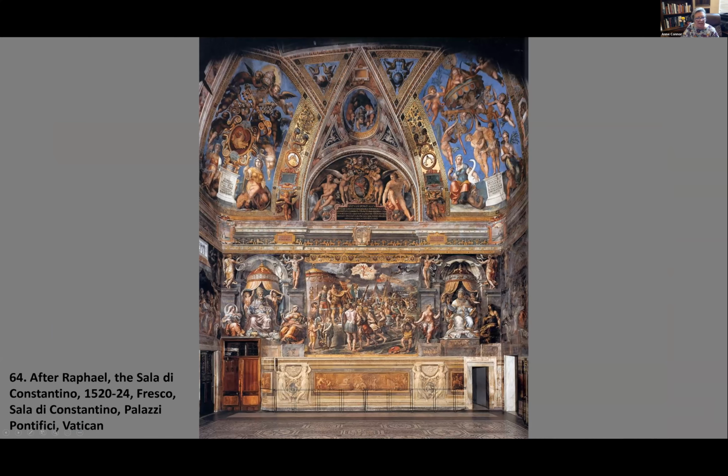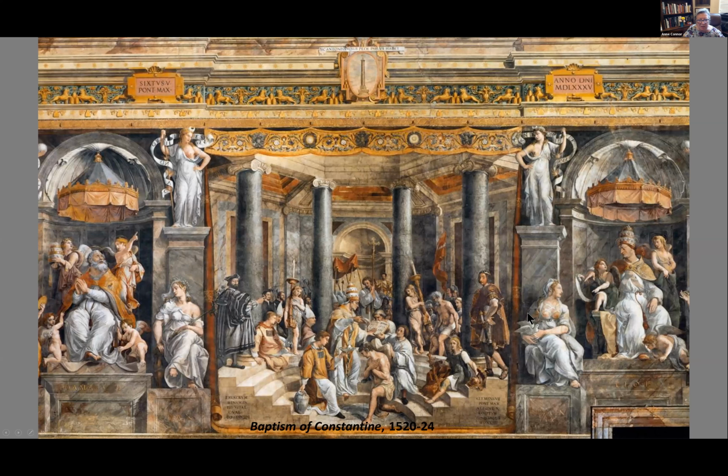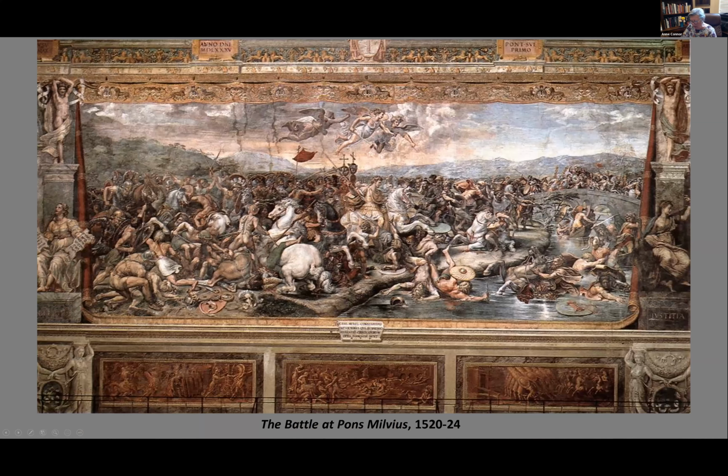Just after his death, following his cartoons and his designs, the workshop went on and finished the works in the Stanze with the Sala di Constantino that I'm going to show you very quickly. Here's the Baptism of Constantine. You can see here the battle at Pons Milvius, of course, where Constantine received the grace of God if he recognized the cross of Christ, and the Donation of Rome.